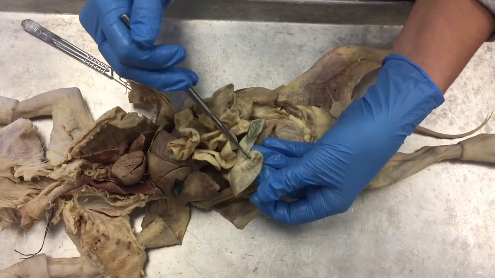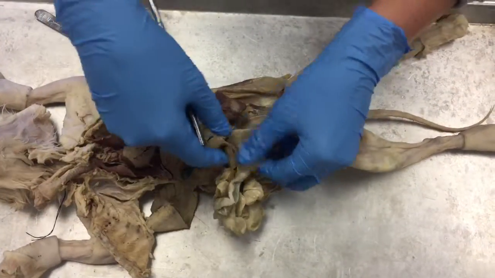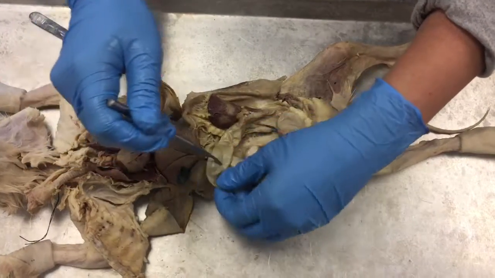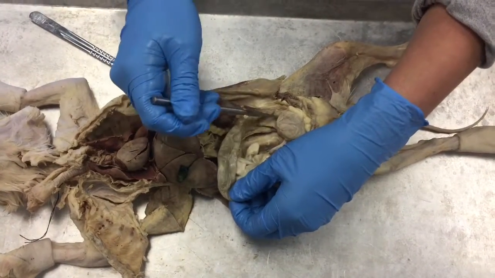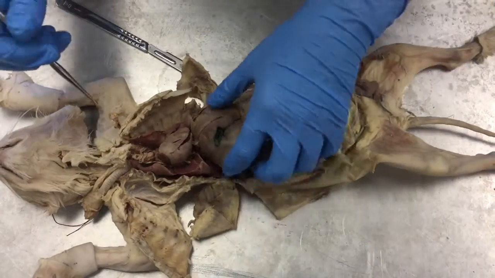For the large intestine, here's the cecum, going to the ascending colon, the transverse colon, and then the descending colon. Now we will look at the urinary system.